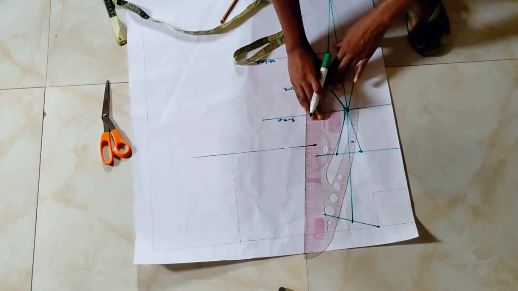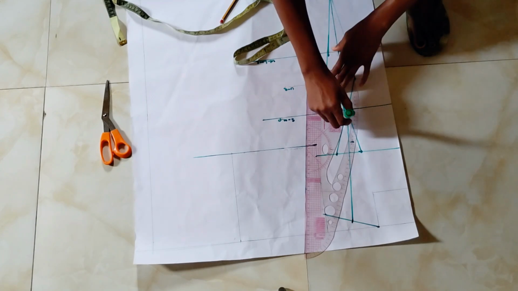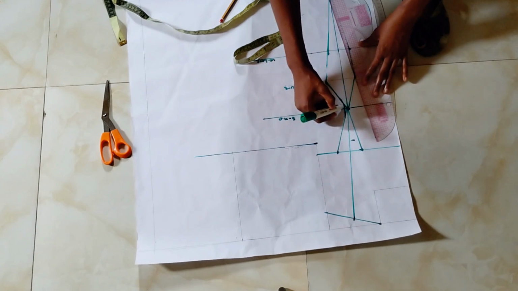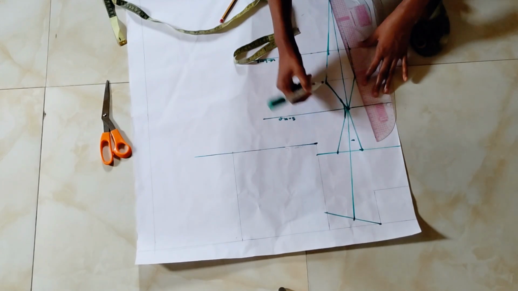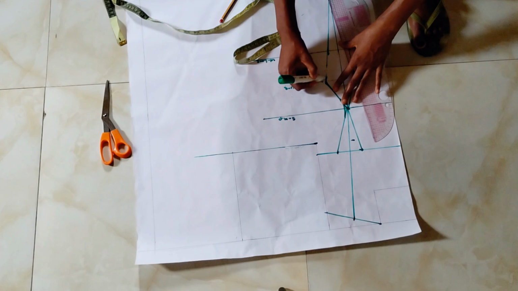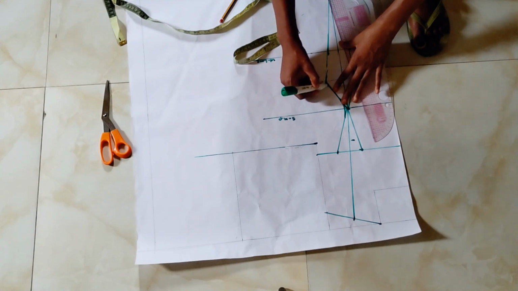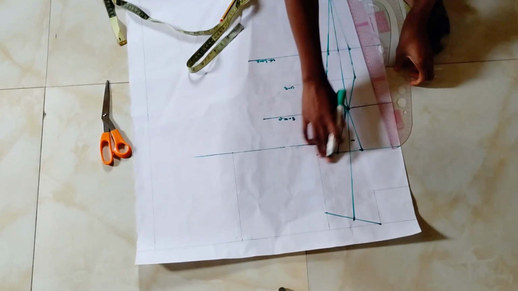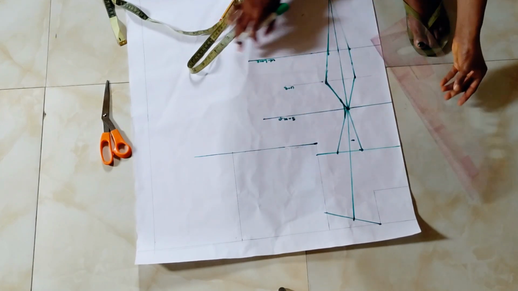If it makes sense, then just connect all the sharp edges like so. I'm just blending off all the sharp edges.